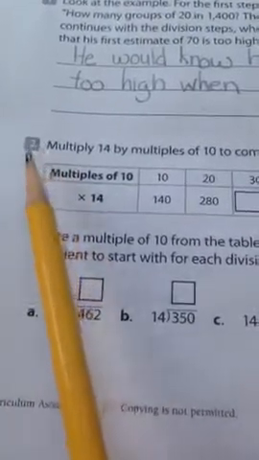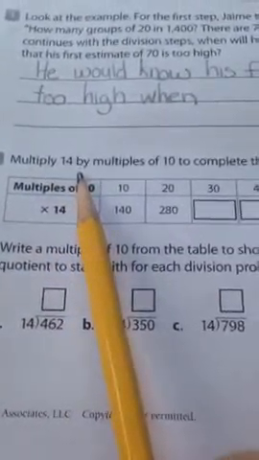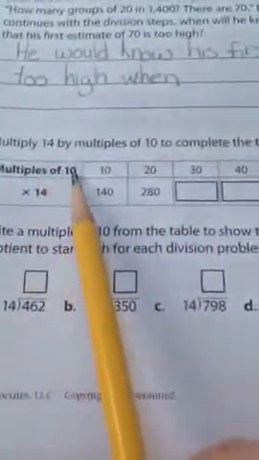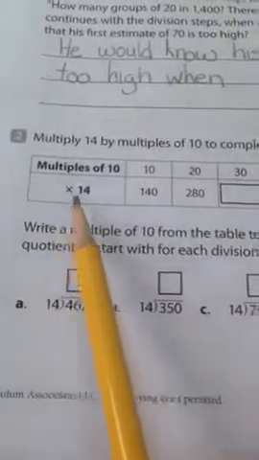Okay, number 2. Multiply 14 by multiples of 10 to complete the table. All right, let's look. Here are the multiples of 10: 10, 20, 30, 40, 50, 60. And here is when we multiply them by 14.